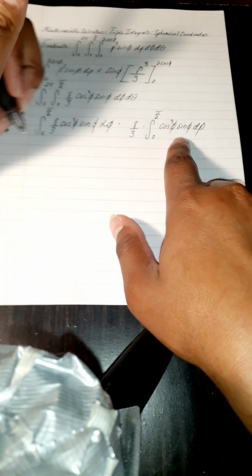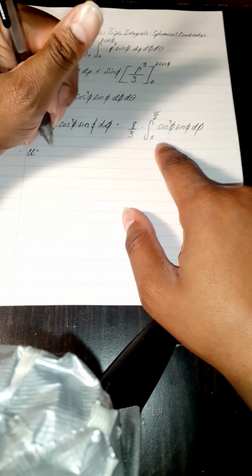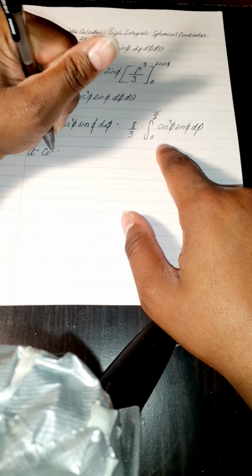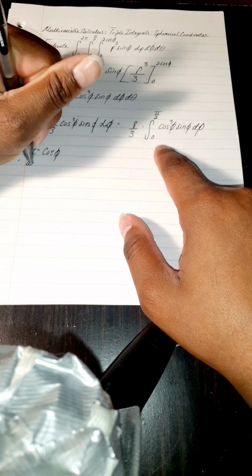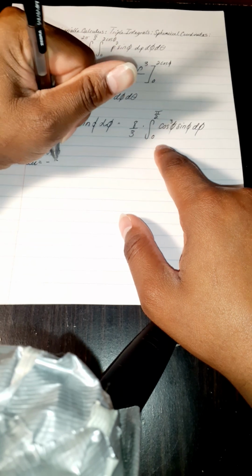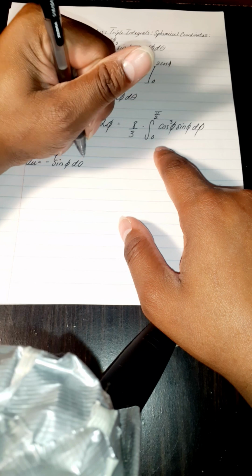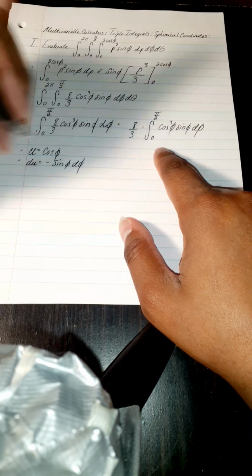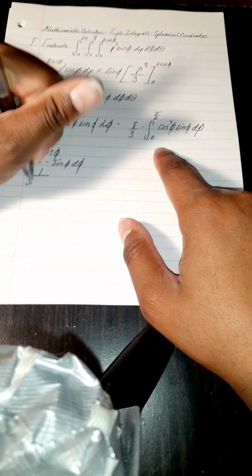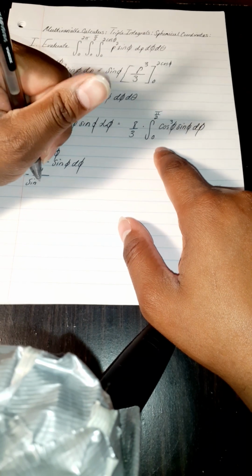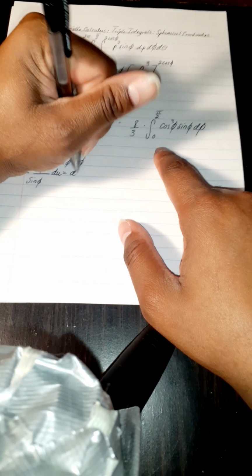So we can do a u substitution for this. Let's let u equal cosine phi. That means that du is negative sine phi times d phi, so negative 1 over sine phi du is equal to d phi.